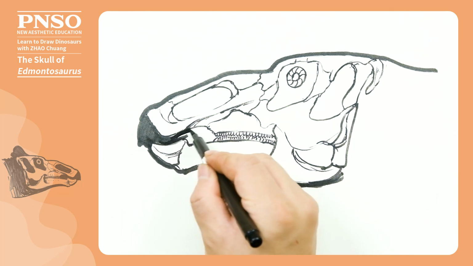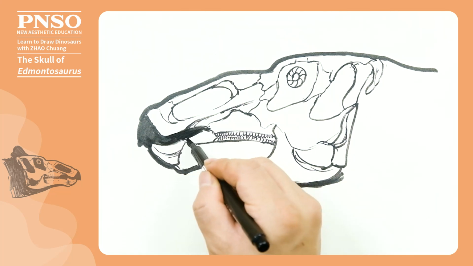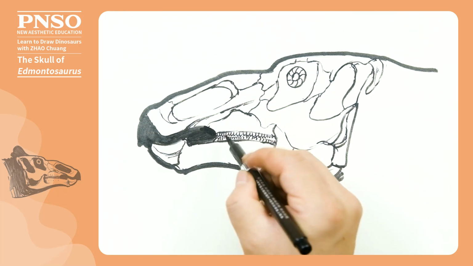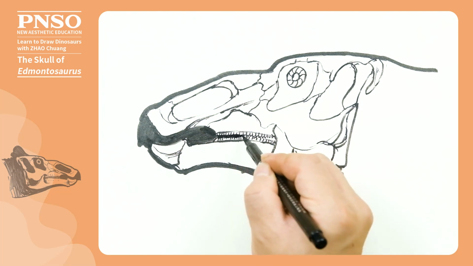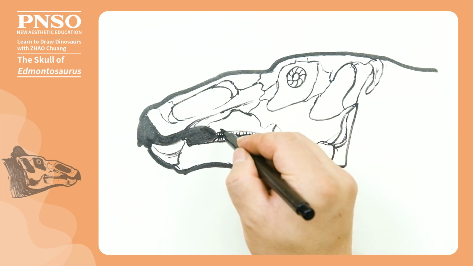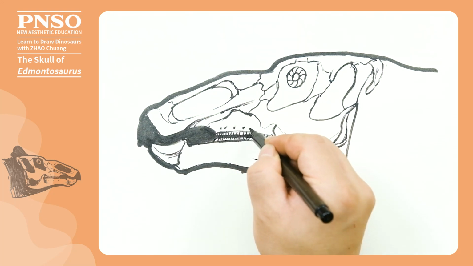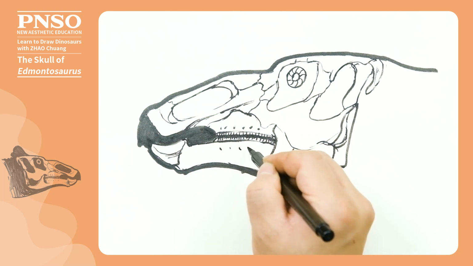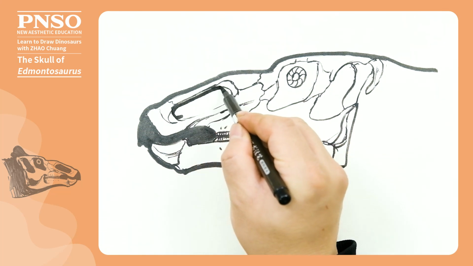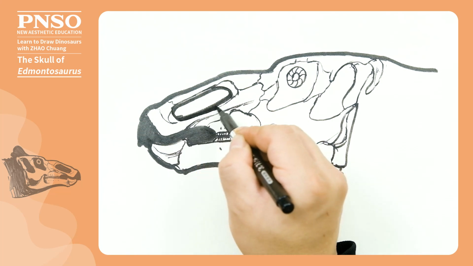Now, let's fill in the hollow structure with dark lines. There were 2 rows of nutrient foramina on the outside of its upper and lower teeth. Then, let's fill in the hollow part of the nose with dark lines.